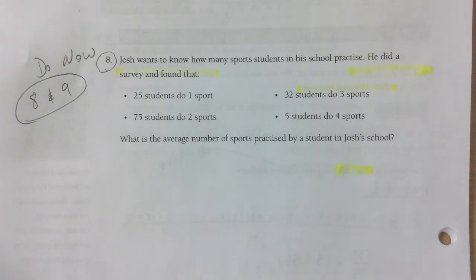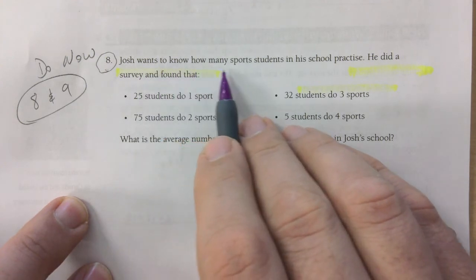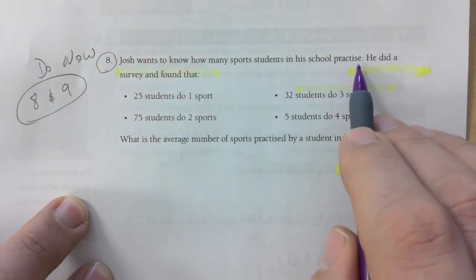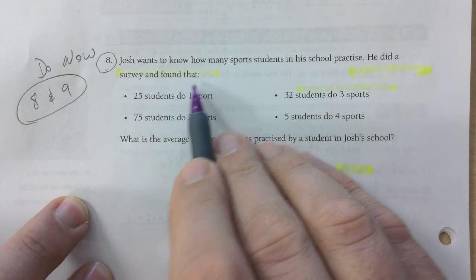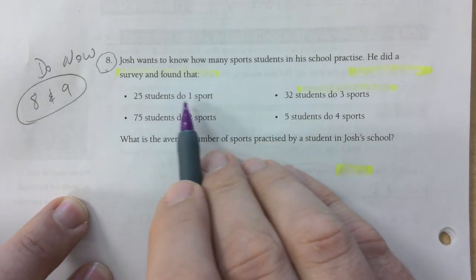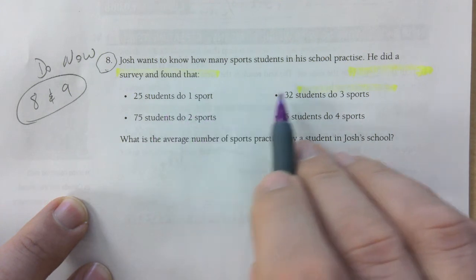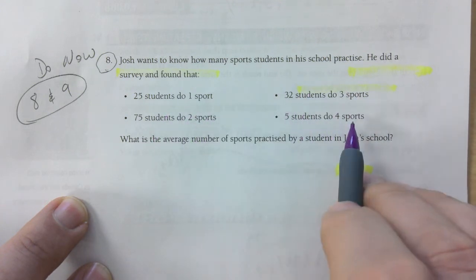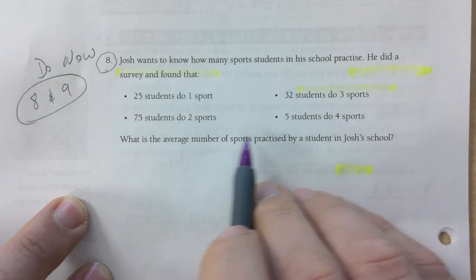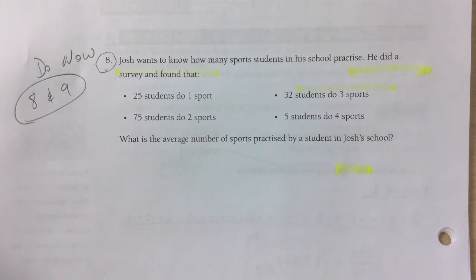All right. So Josh wants to know how many sports students in his school practice. He did a survey and found that, it's not a table, it's not a chart, but you should recognize, right? 25 do one sport, 75 two sports, and so forth. The list goes on. So you should identify that this is a weighted mean situation.